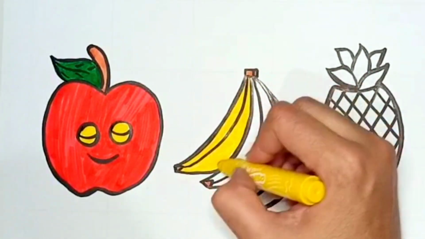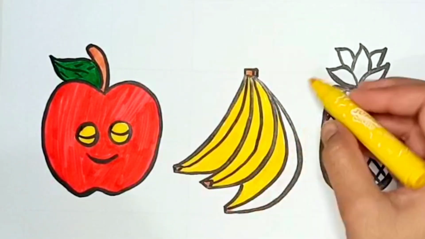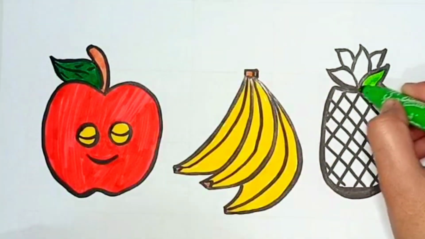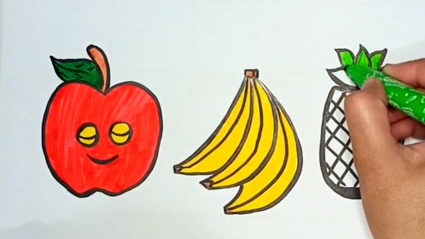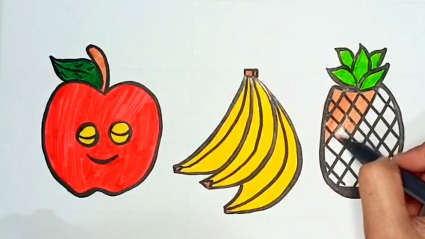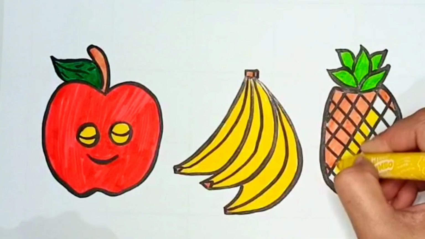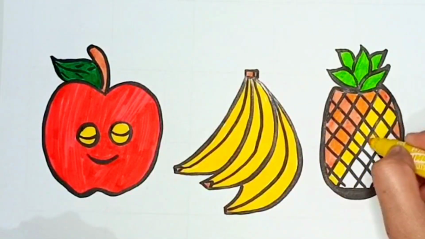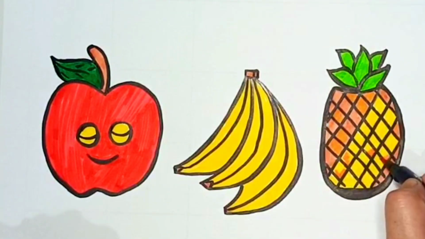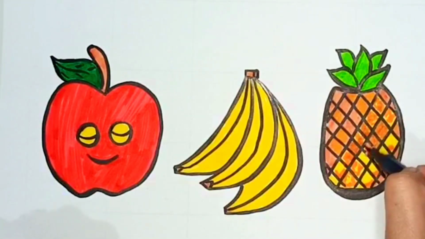This is yellow color because banana has yellow color. Now we use light green color on the upper part of the pineapple. And on the lower part we use light brown color and mix it with orange color and yellow color. Now we use some orange color here and mix it well with light brown color.